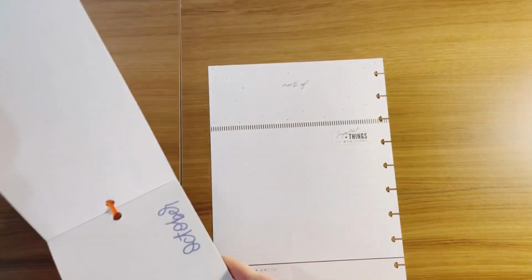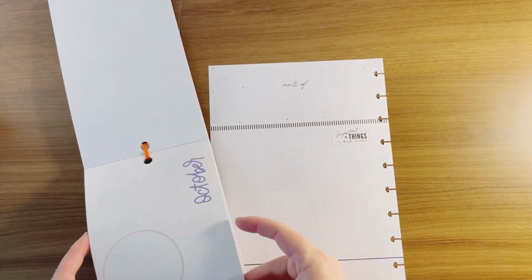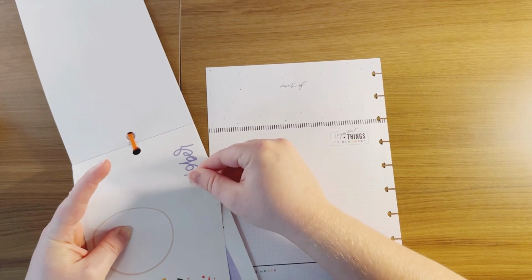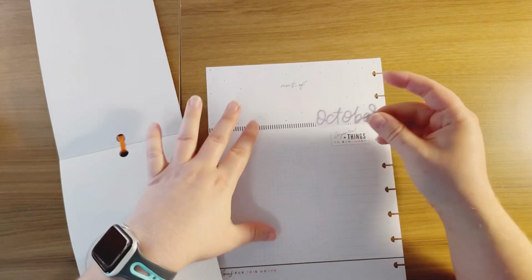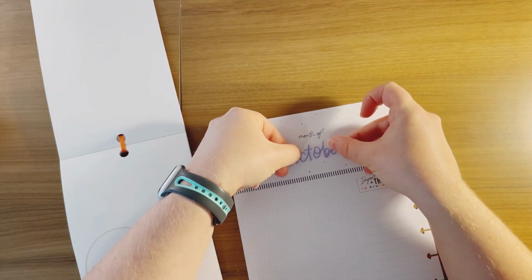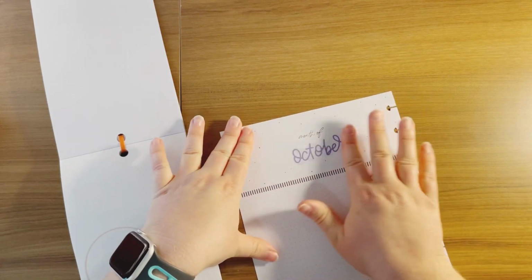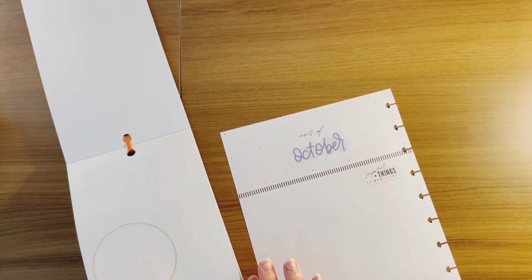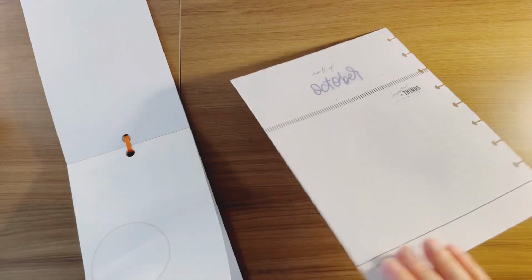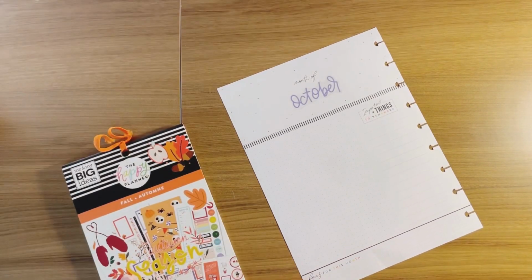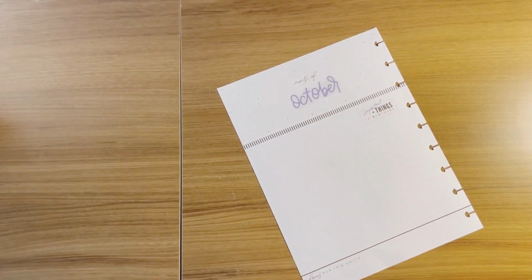In this fall sticker book, why did I call it a list? It has an October sticker, which is perfect since this teacher extension pack is undated. I needed to have the month, so there's that.